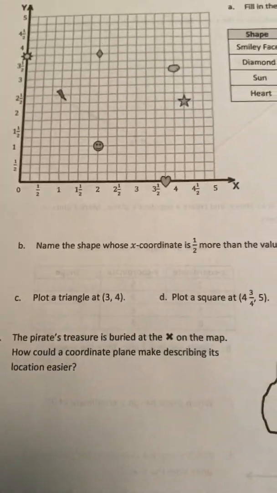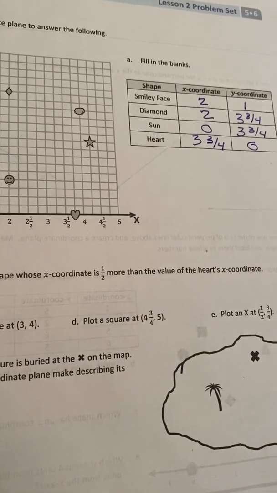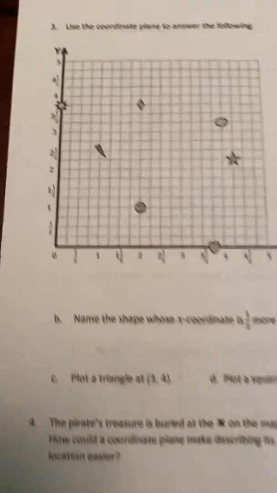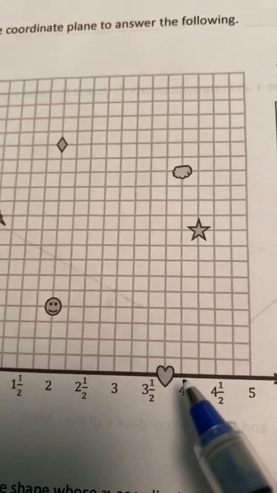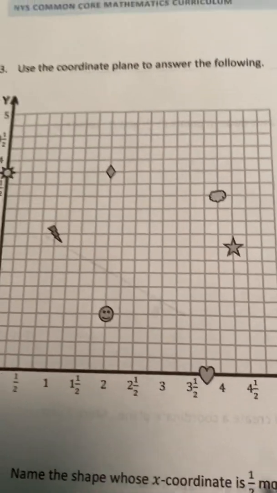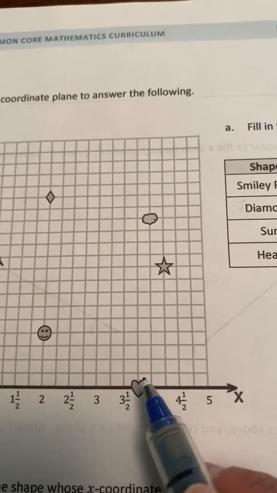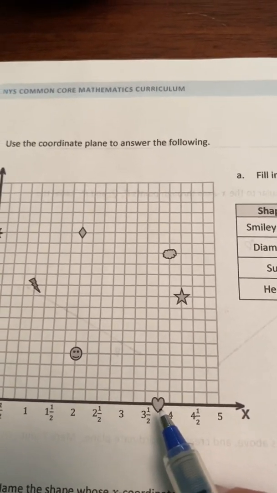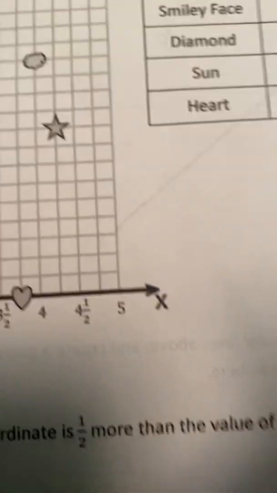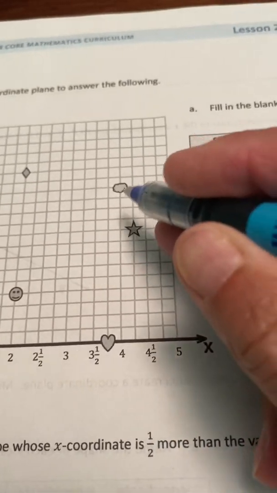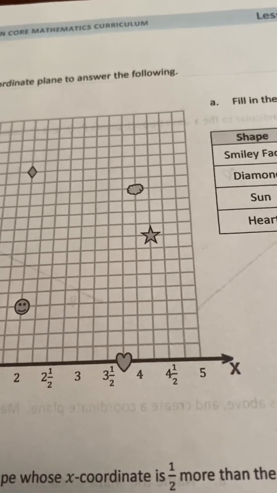Okay, we're almost done with this. All right, name the shape whose X coordinate is half more than the value of the heart's X coordinate. So we go to the heart here, and it's just a half more. So there is 1/4 more. Sorry, I lost what I was doing there. The heart, it's half more than, all right, so there's 1/4 more, so a half more would be right at that 4. So it will be the cloud.